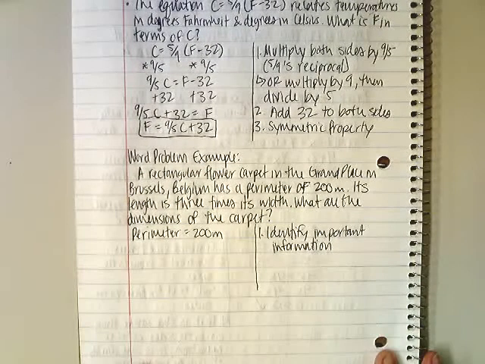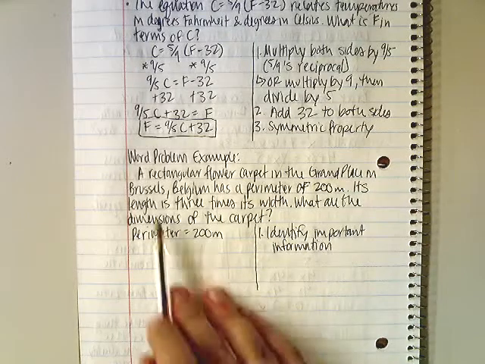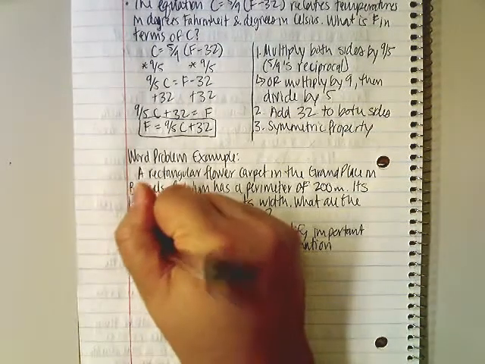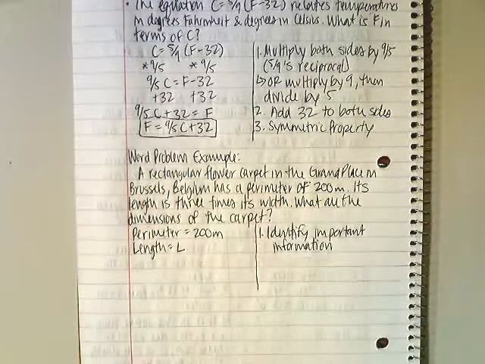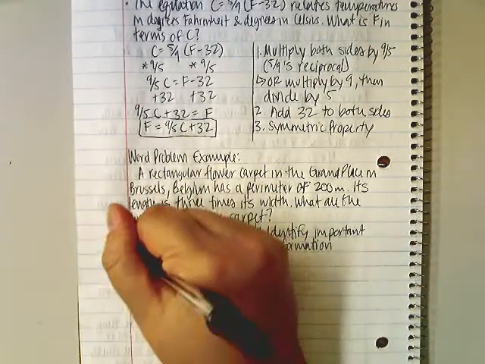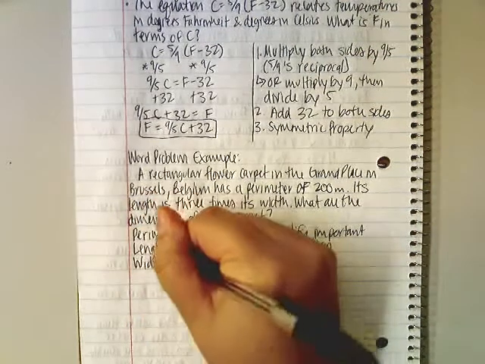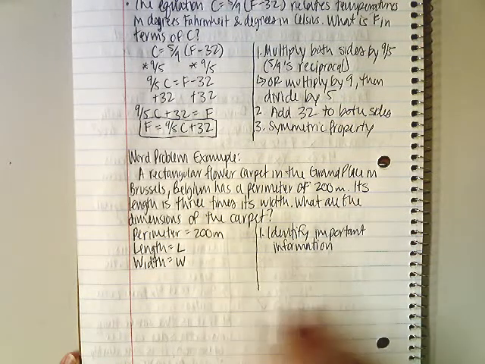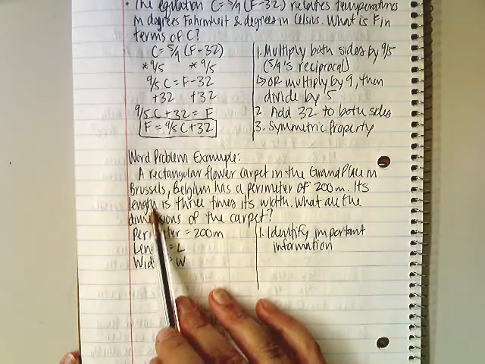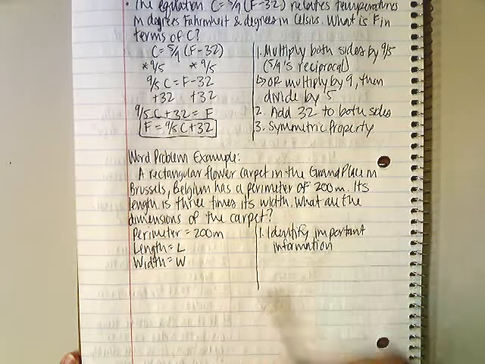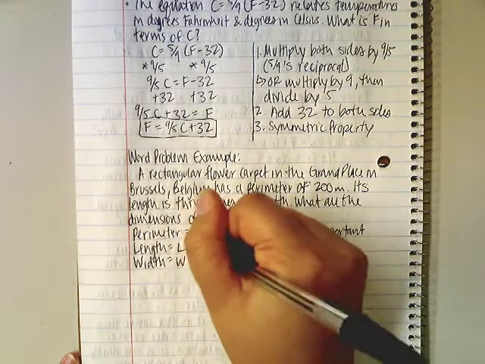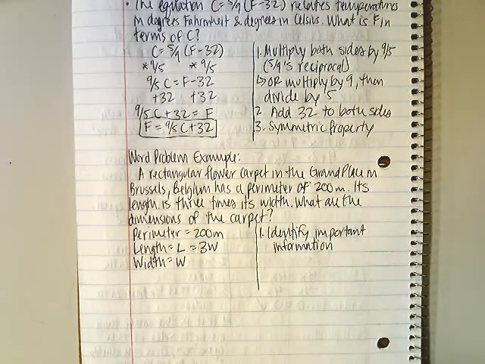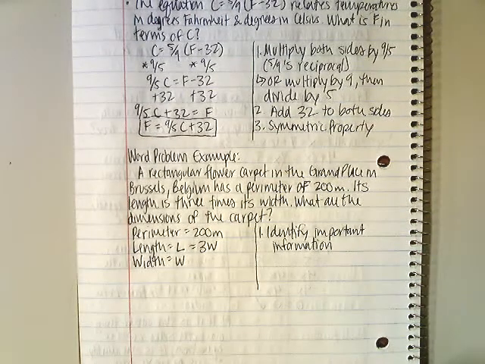I also know length and width are usually important with perimeter. So I'm going to identify length, and I'm going to call that L for now, and width, which I'll call W. And the last piece of information they gave me is that the length is 3 times its width. So I know that L is equal to 3W.